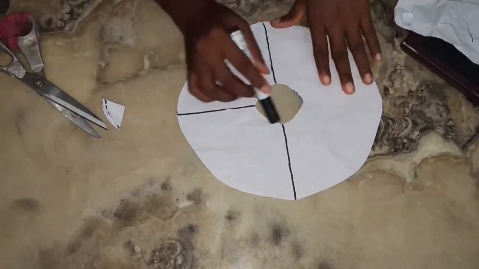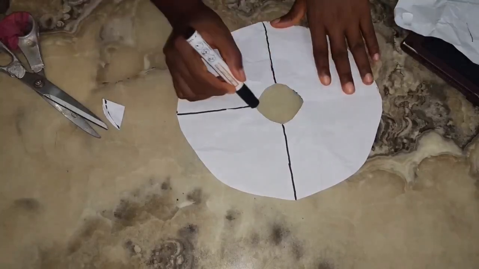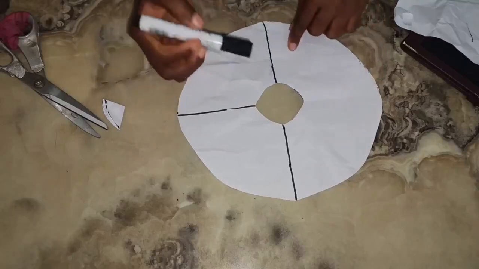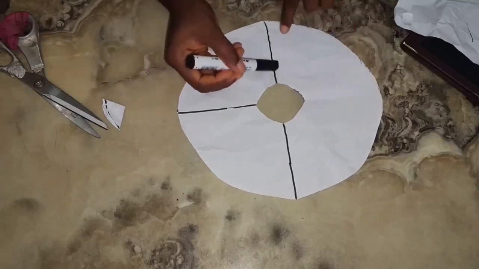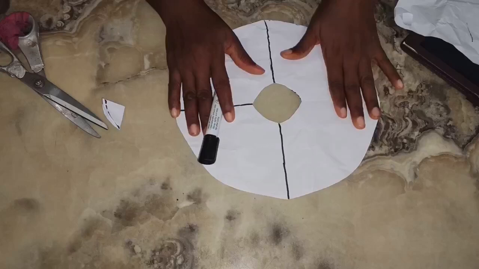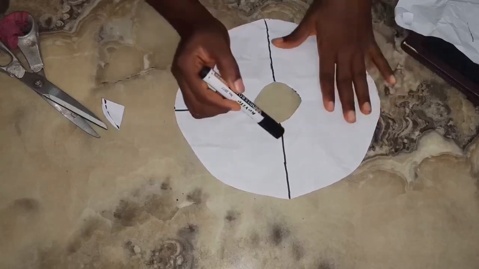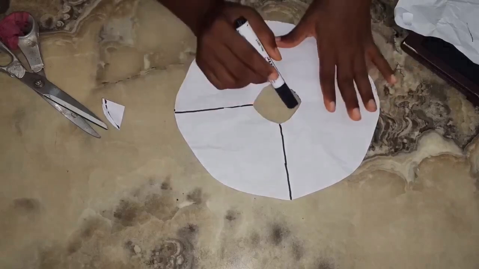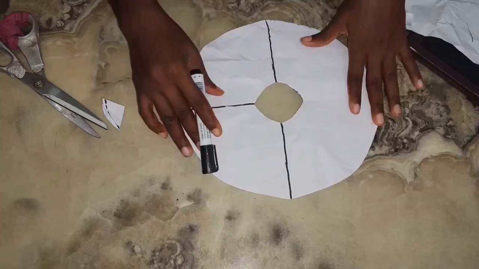So if you want to join it as one piece, you only need opening at the center back. But if you want to have a seam at the side, you have to cut here and cut here. This side will be for the back, while this side will be for the front. Remember to add your sewing allowance, because here is only the waist circumference.